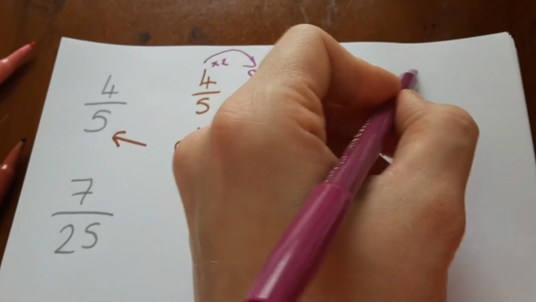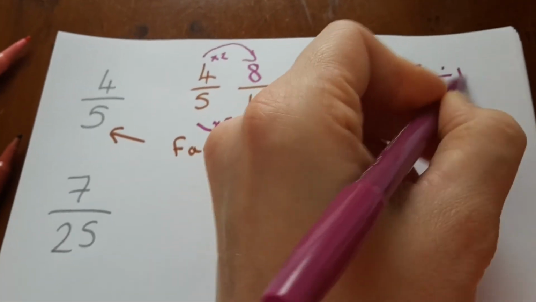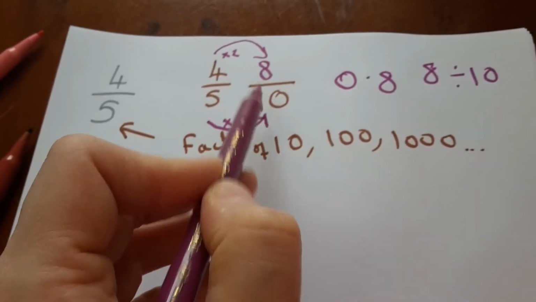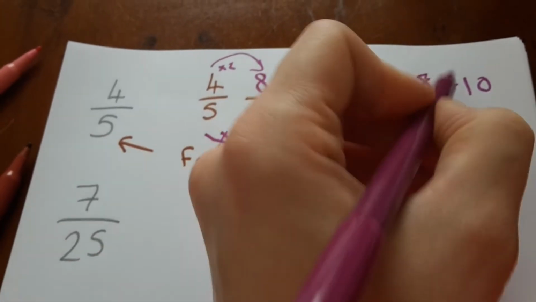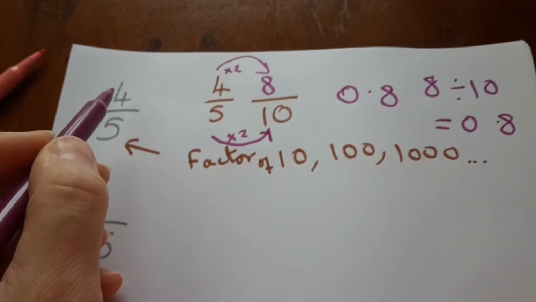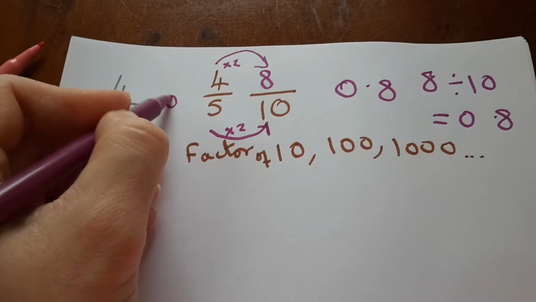The other way to look at it would be this. 8 divided by 10 is written the same way as this. So it's the same thing, just written in a different way. And 8 divided by 10 is 0.8. So I know that 4/5 is the same as 0.8.